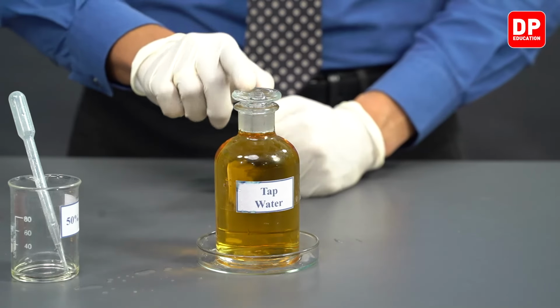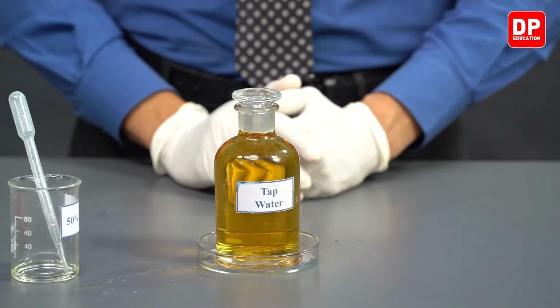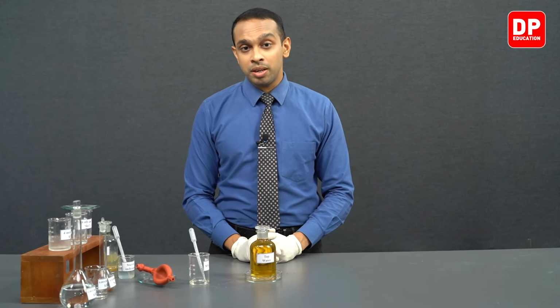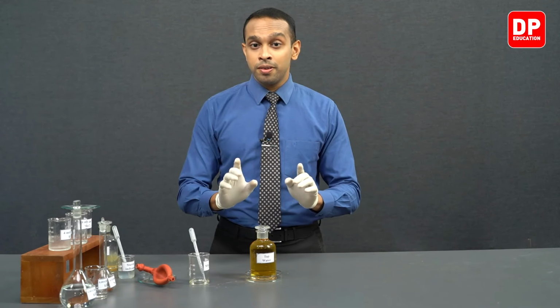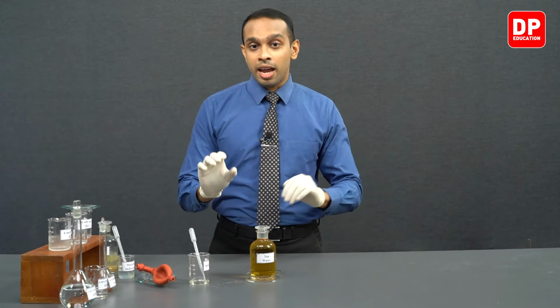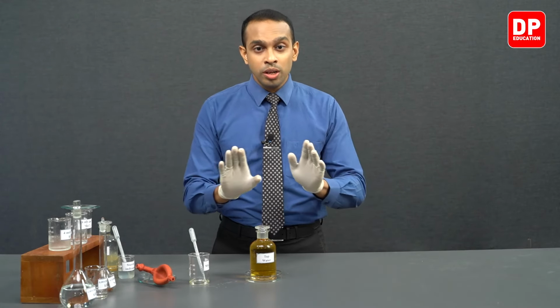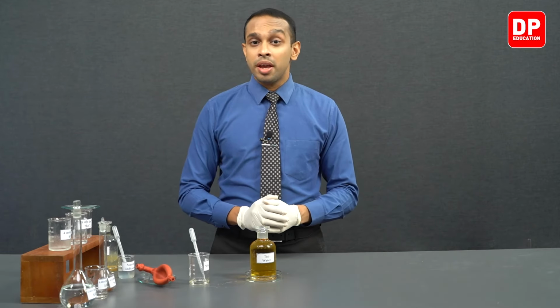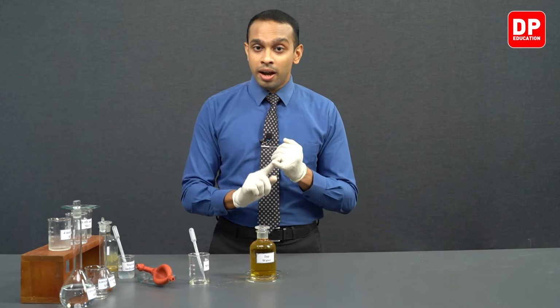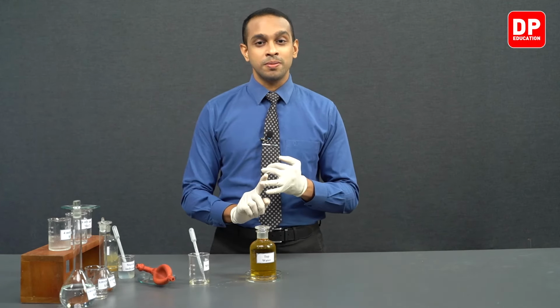As you add sulfuric acid, the medium becomes acidic. And in this reagent bottle, earlier on we have added potassium iodide. So iodide ions were present in the medium. And in the presence of an acidic medium, iodide ions and manganese dioxide will react to form Mn2+ ions, iodine and water.